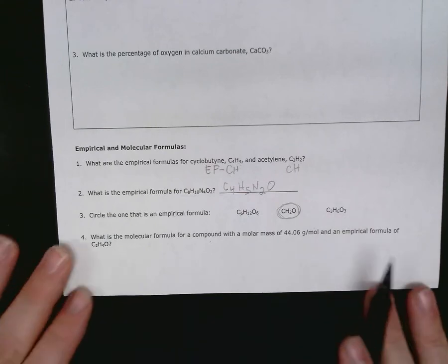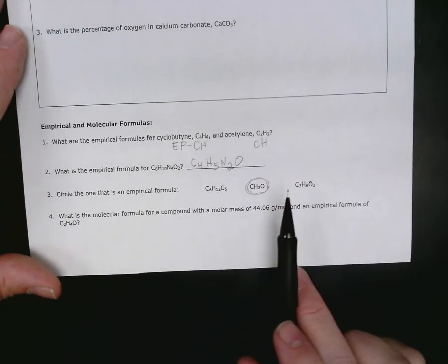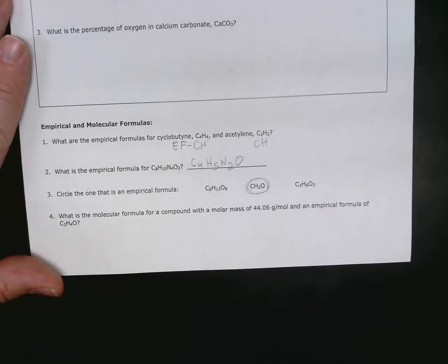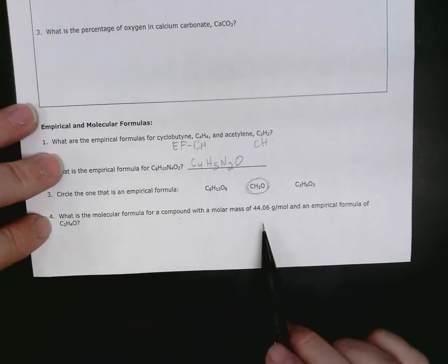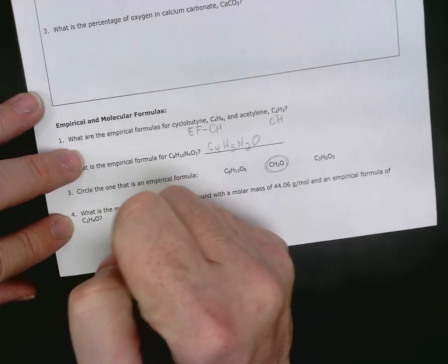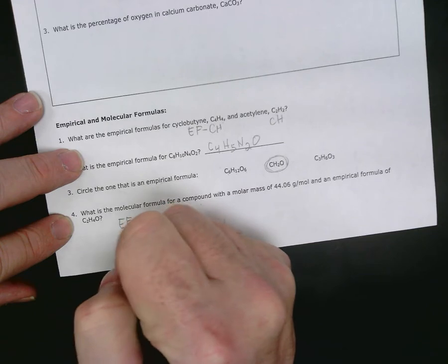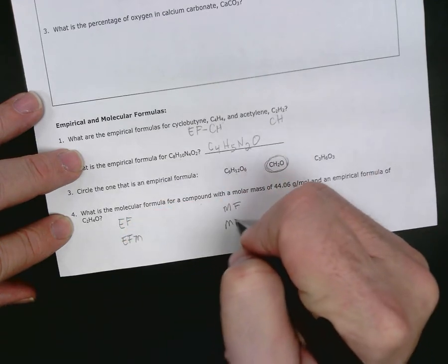Okay, 4 is the more interesting one. Those are pretty easy. So this is more like what's going to happen. And I set it up the same way every time. I put empirical formula mass, molecular formula mass.